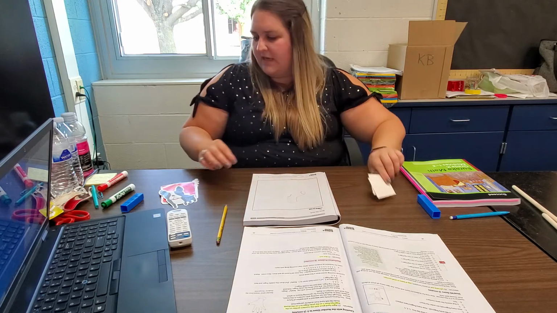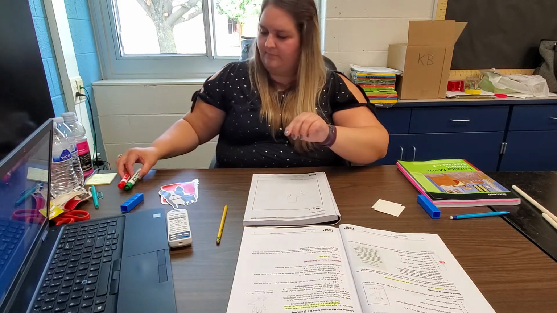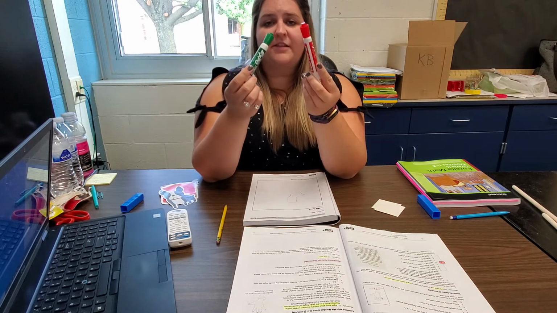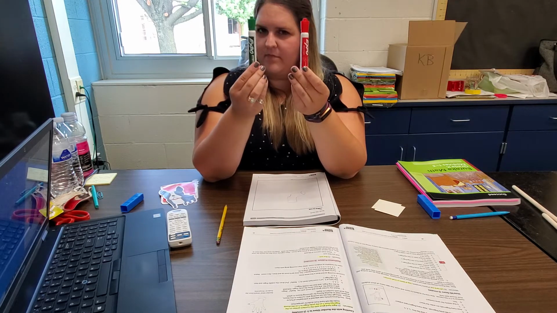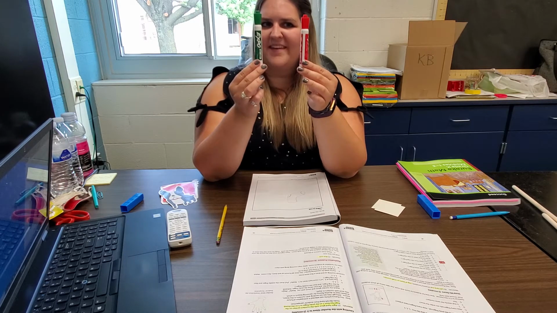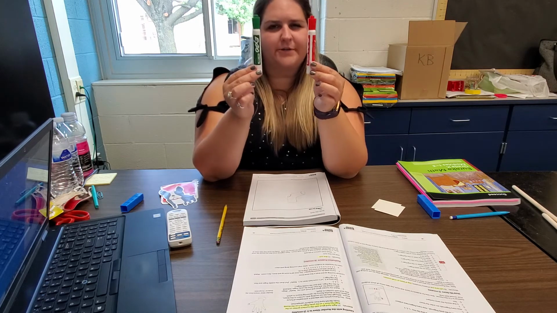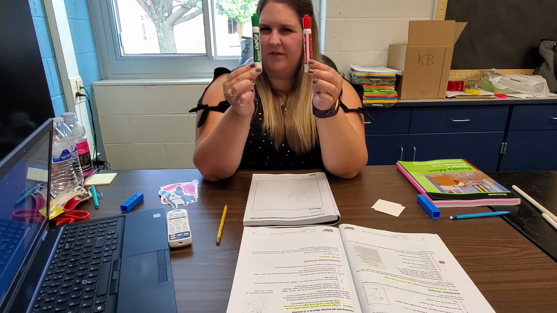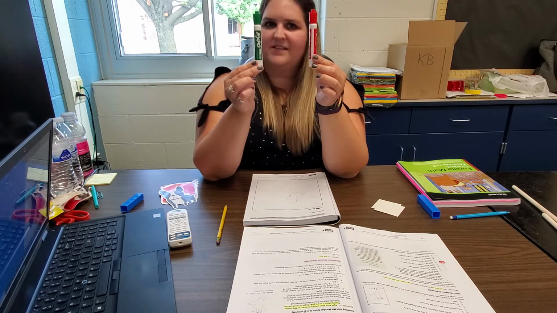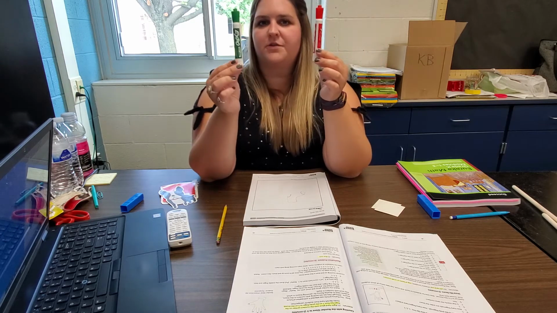I'm going to show you something else. I have 2 dry erase markers. Are these exactly the same or not exactly the same? Now, even though these are markers, are they the same color? No. So these are not exactly the same. One is red and one is green.